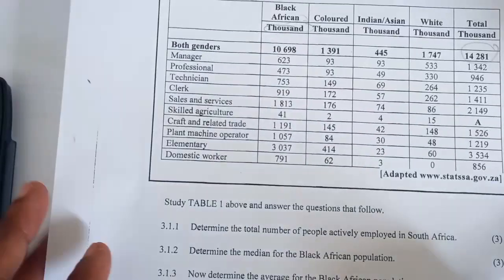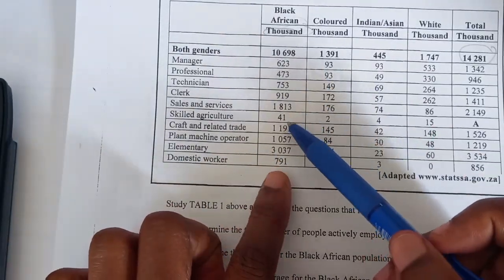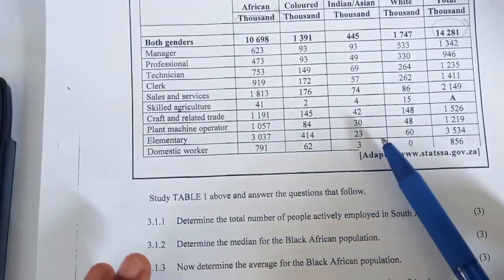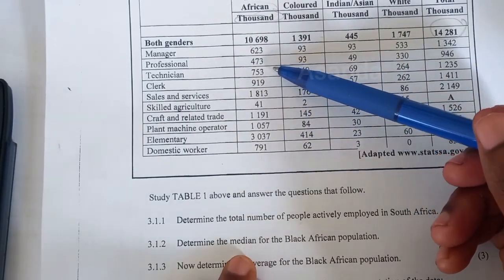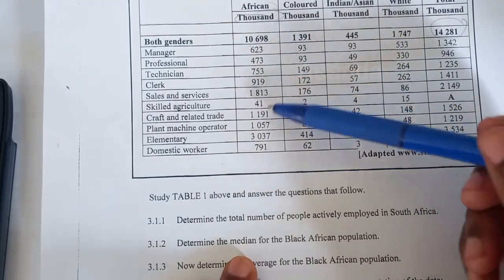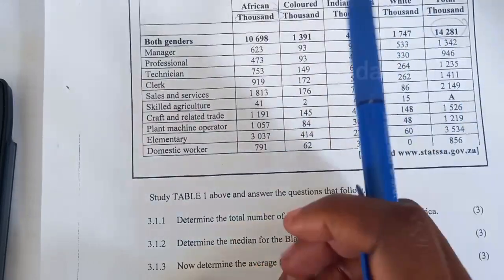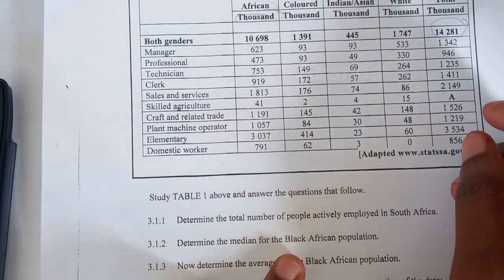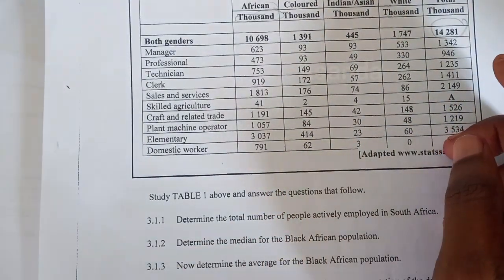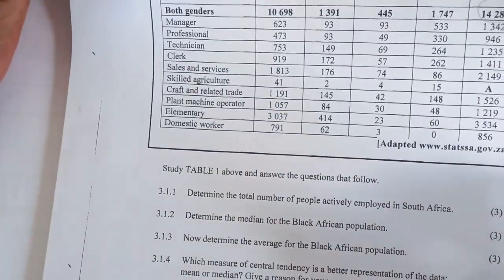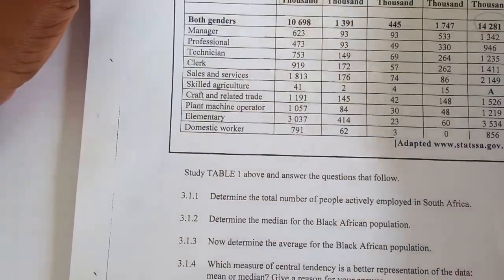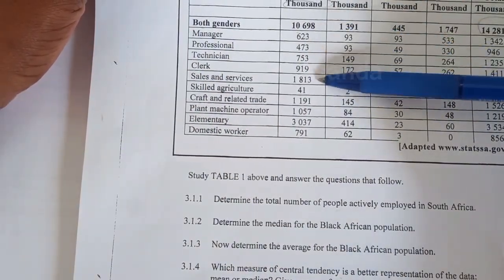Okay, so what we're going to do is arrange them first in ascending order. That is the rule of the median. First, arrange your data in ascending order. If you arrange them in descending order, it will give you the median, but once you come to quartiles, you won't be able to sort that out. So let's start with the smallest number, which here is 41.